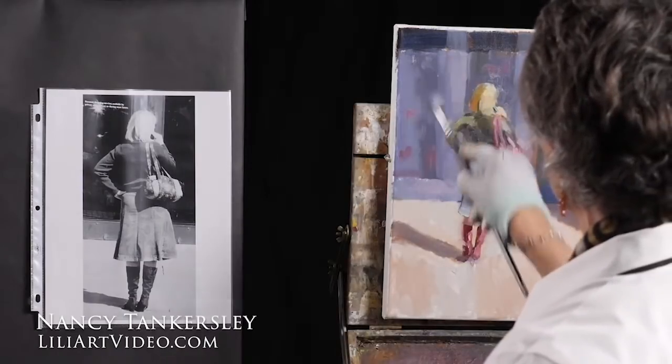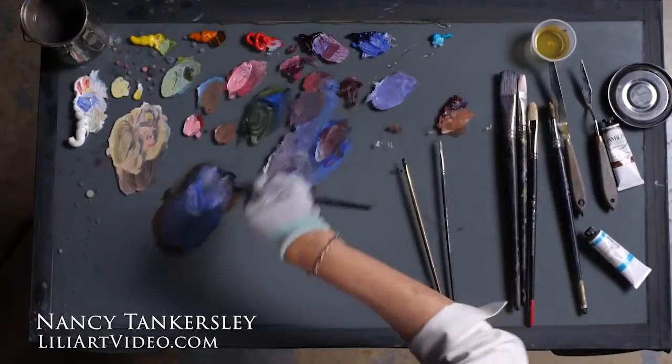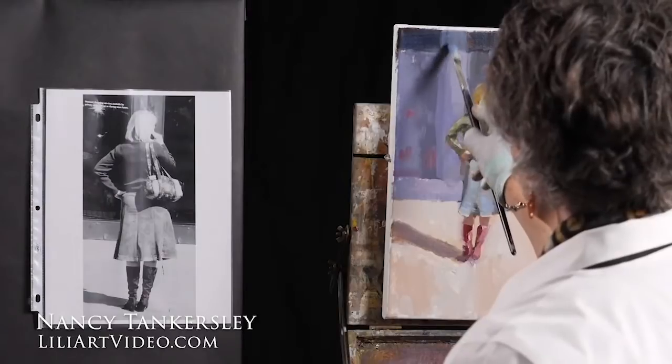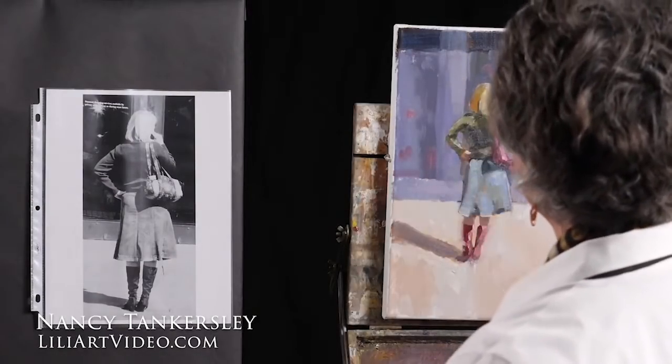I don't want to be too precise with the background. I want the background to stay behind her. I want the basic shapes to be there, but not a lot of detail.